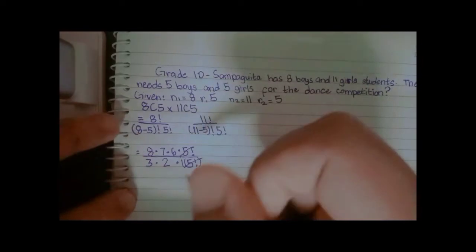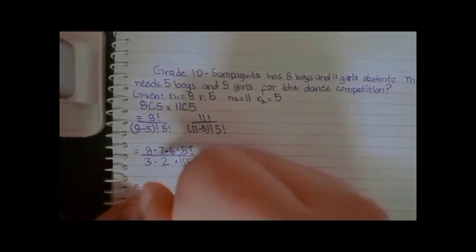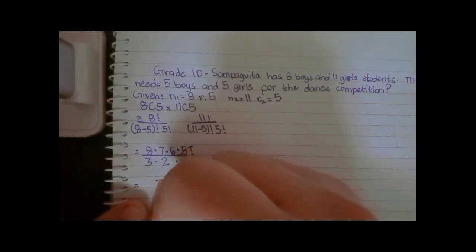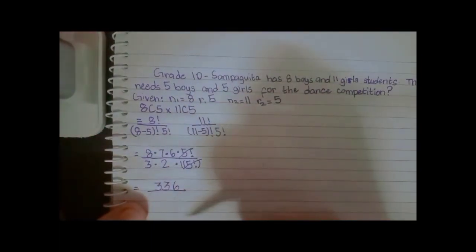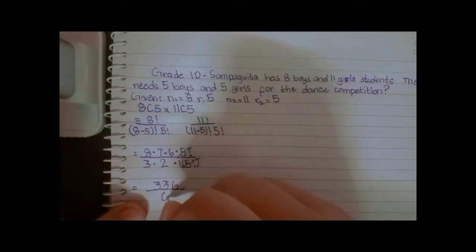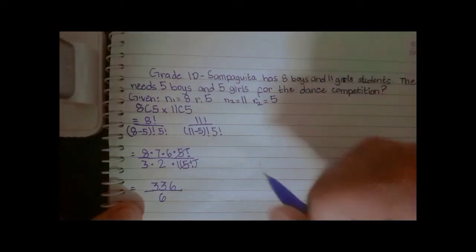Cancel out 5 factorial. 8 times 7 times 6 equals 336 over 3 times 2 times 1 equals 6.